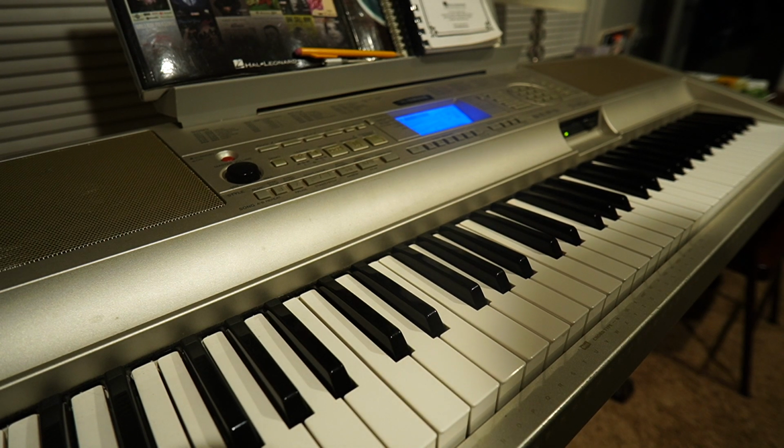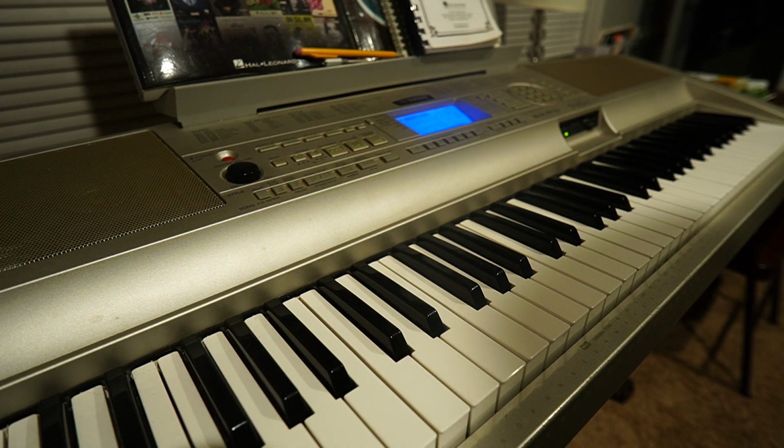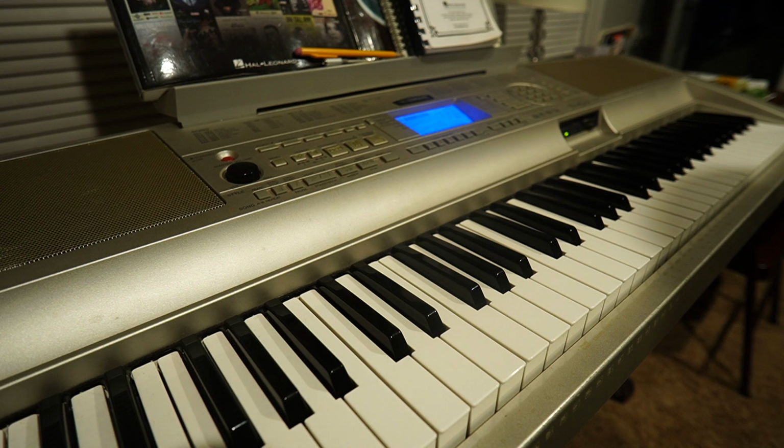This is part 2 of the piano intro series. In part 1, we talked a little bit about the musical alphabet, what makes up a scale, the difference between major and minor scales, what a key is, and you learned how to play the C major scale with both hands.